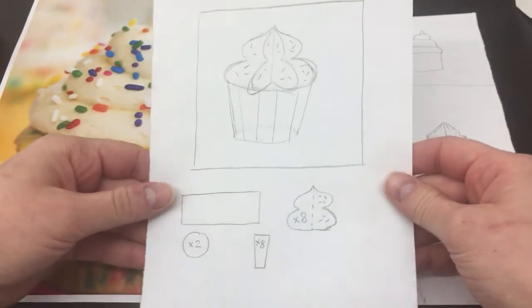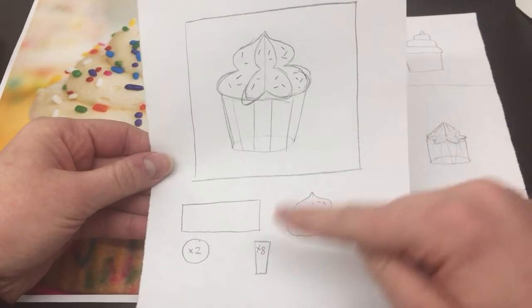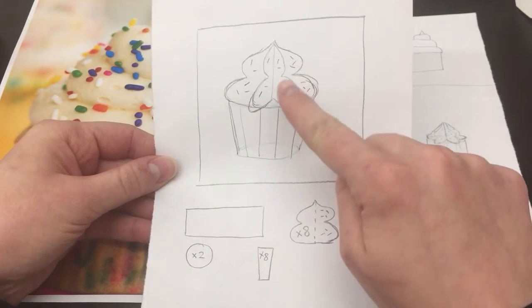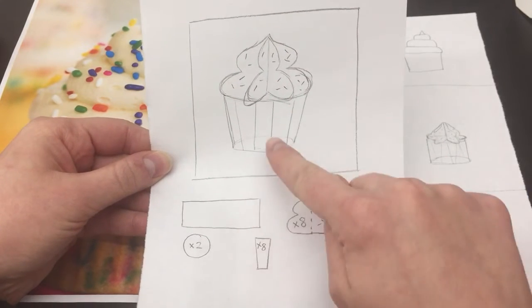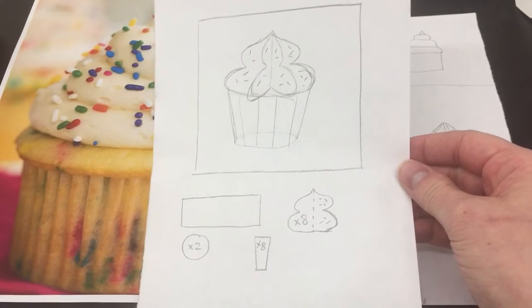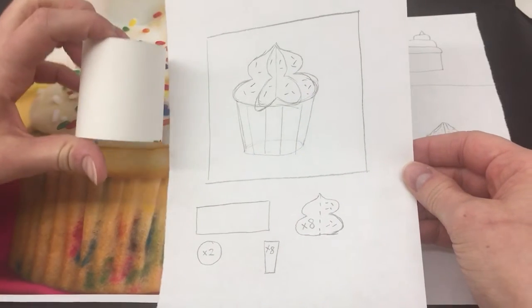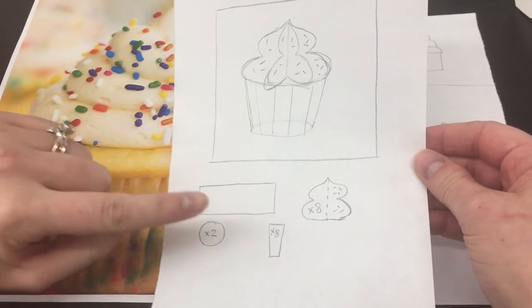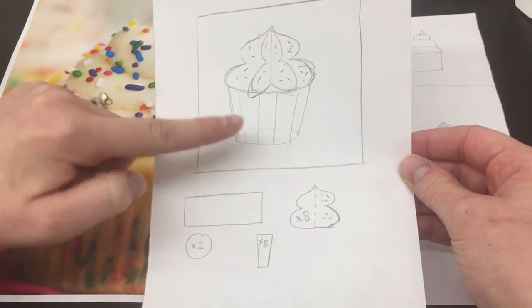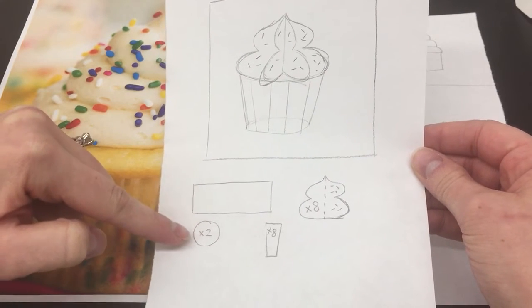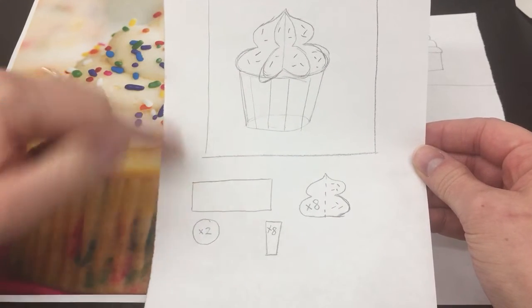Then down below, I needed to start drawing out the shapes that I need to cut out of whatever material I'm using to create this form. So for the tube, I know that to make a tube, I start with an actual rectangle that turns and bends to make the tube. So I drew a rectangle here. Then I knew that I needed a circle for the bottom and the top of my tube. So I drew a circle and I put x2 in there.